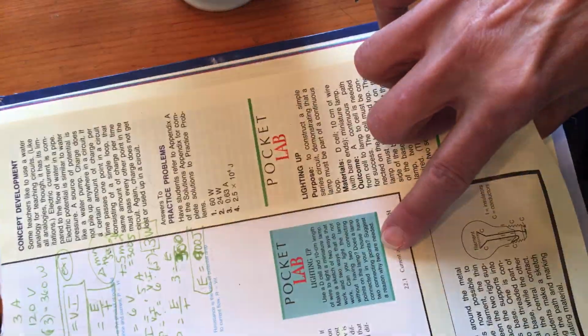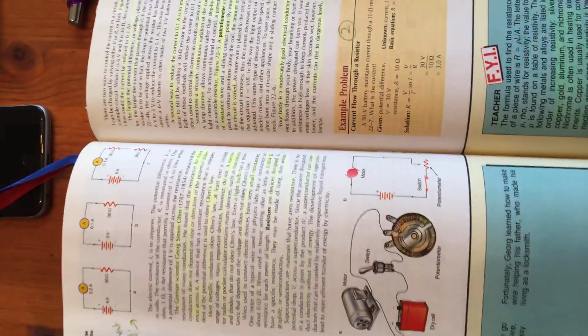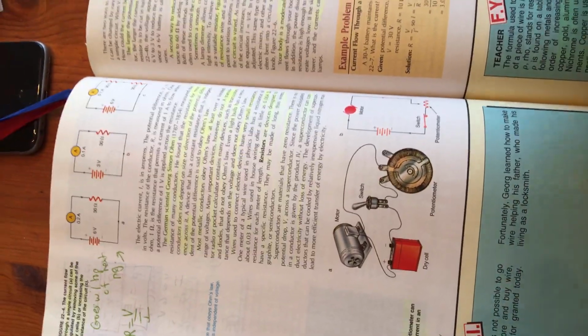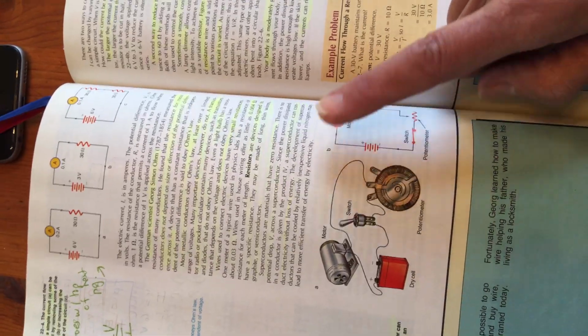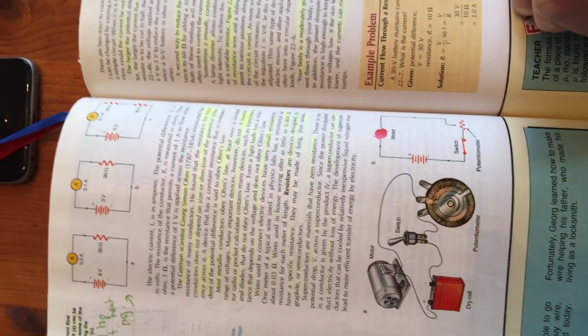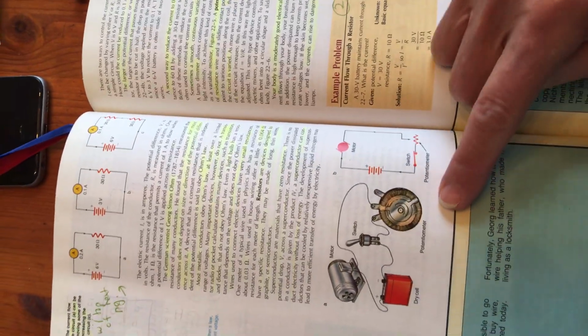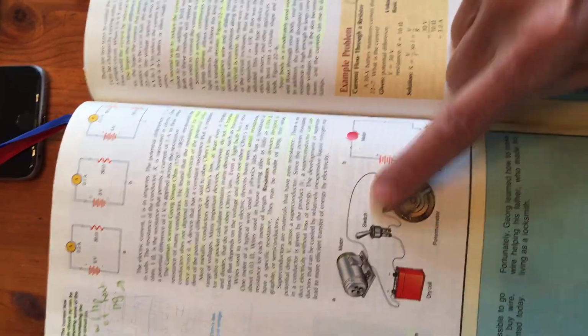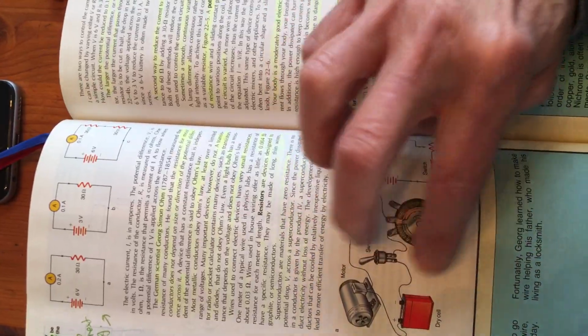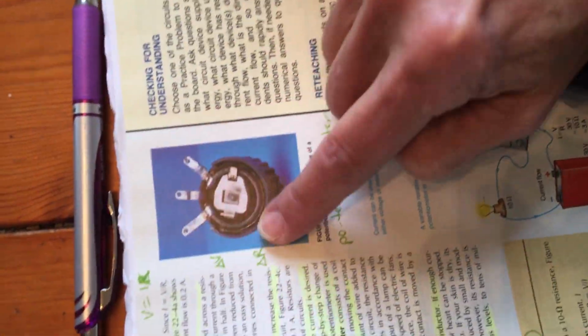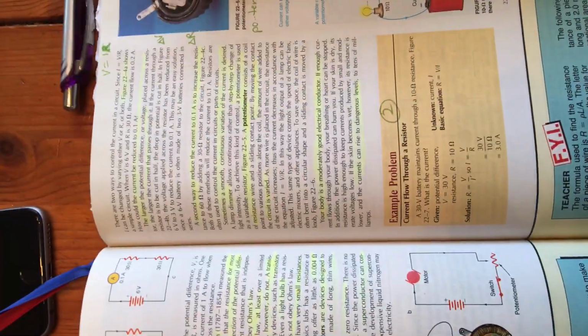So that's a little lab you could do with a battery and a miniature flashlight bulb. This is something that you sometimes see. It's called a potentiometer. It can regulate current, and you move these around. It's sort of like a dial how it works. Those move around, the ones I've seen.